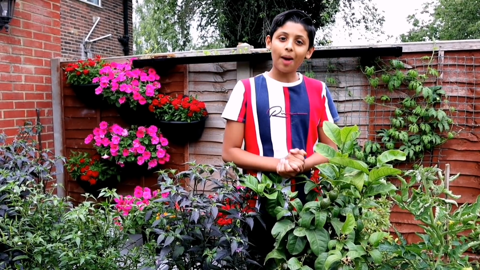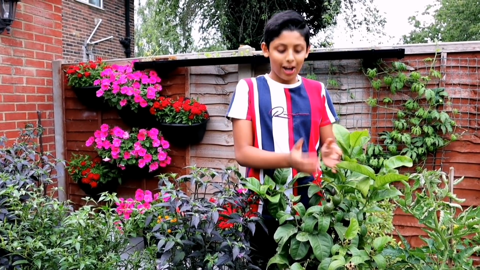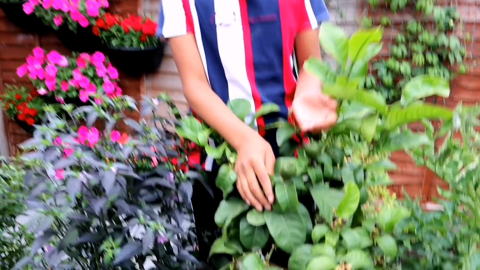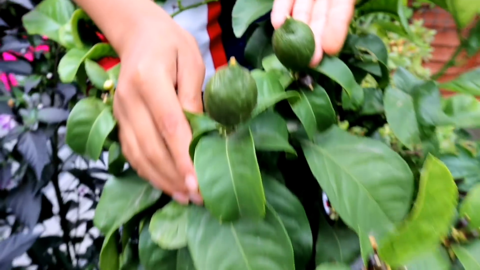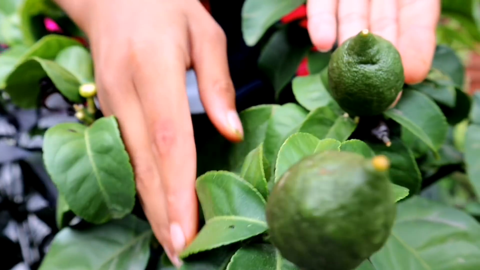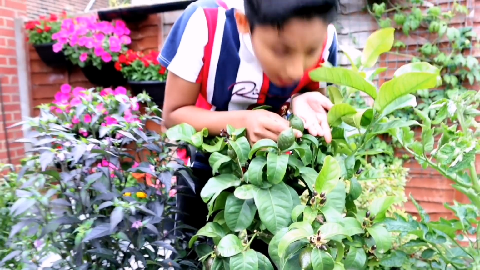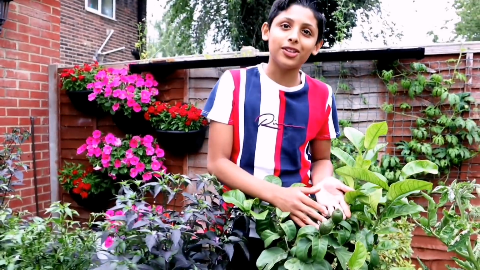Let's give you a quick update on our vegetable garden. Look at our lemons, they're doing fantastic. Wow, we're getting so many new lemons. Yeah, we're doing quite well with lemon plant this year. I love the smell of fresh lemons.